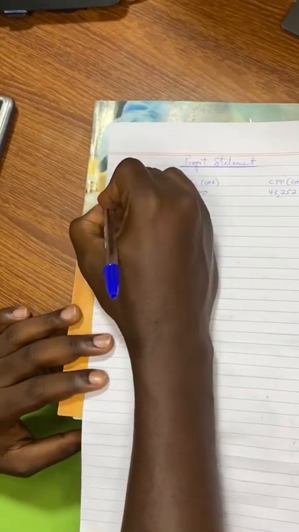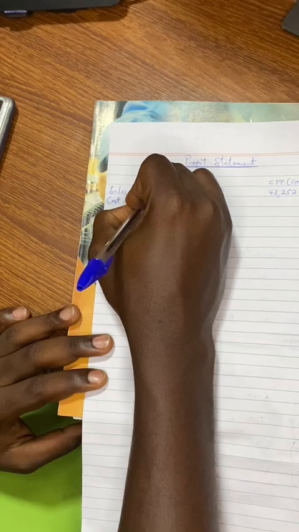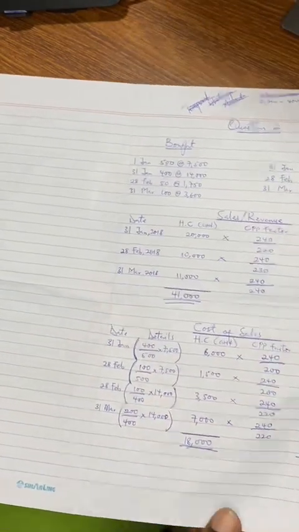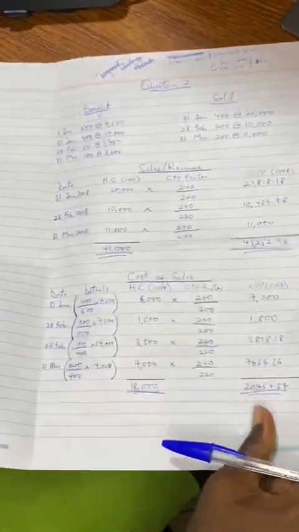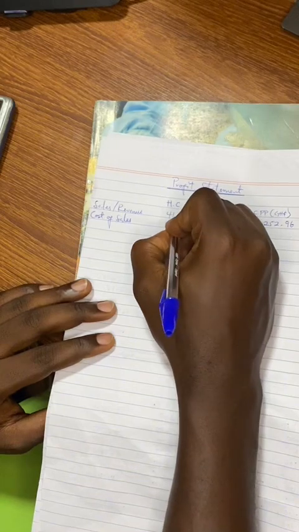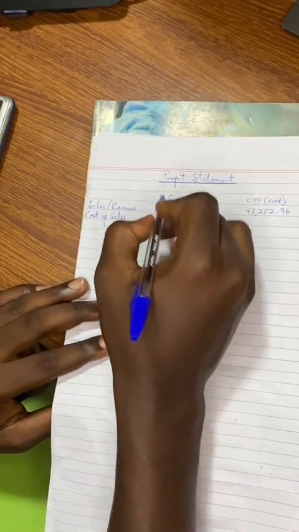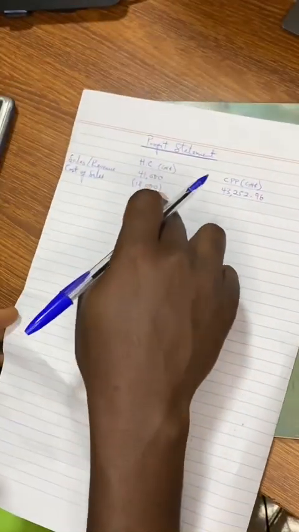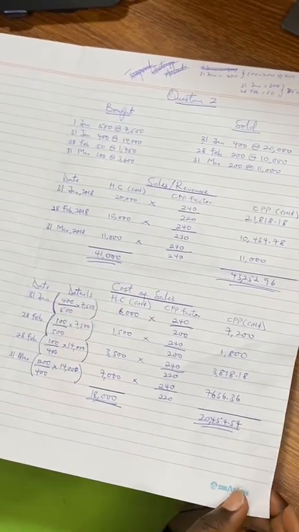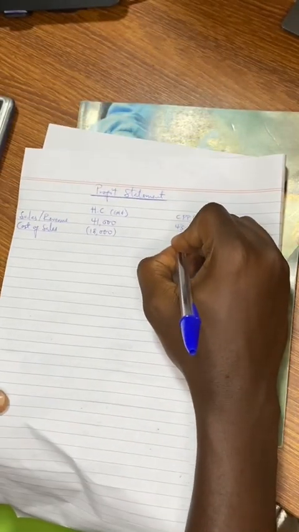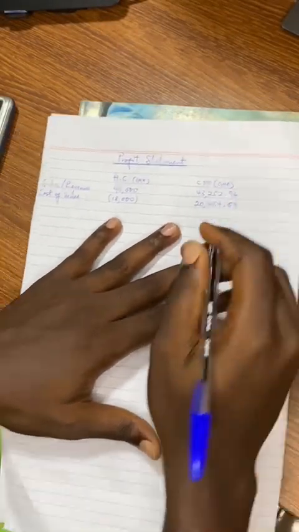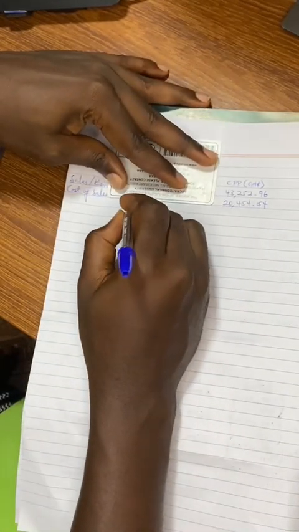Then 252.96. Then cost of sales: historical cost is 18,000, and the CPP cost of sales is 20,454.54.